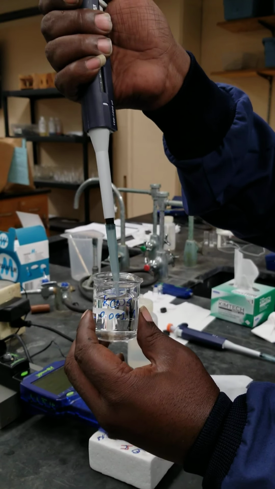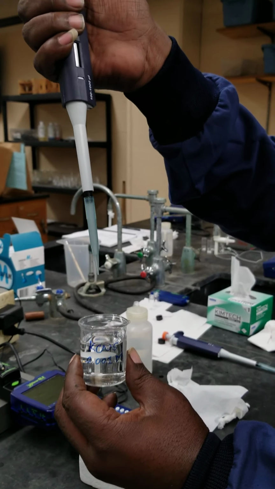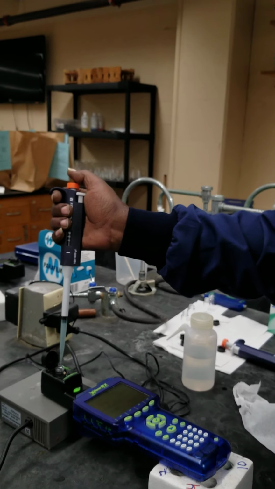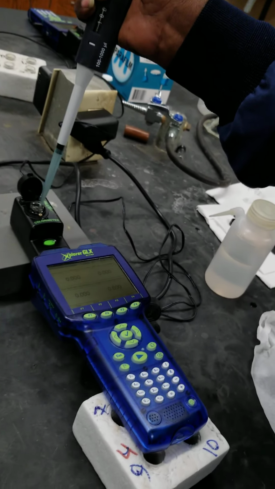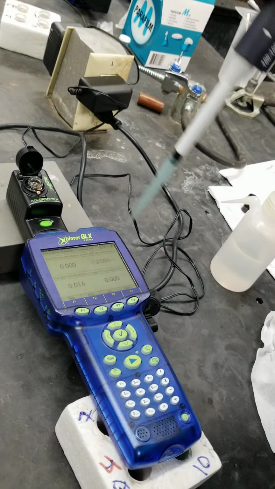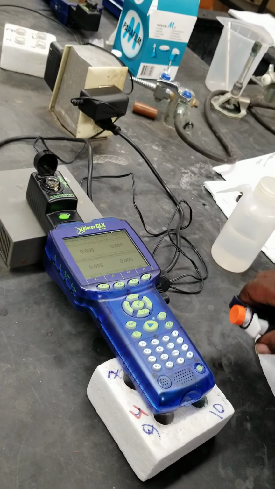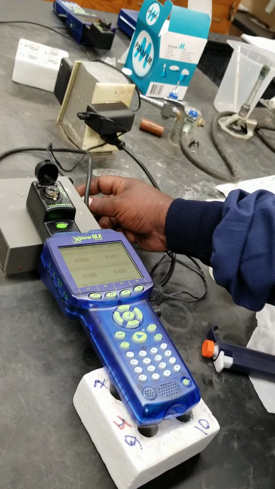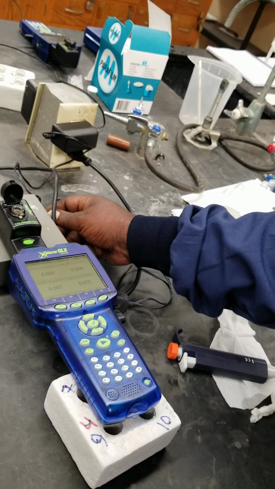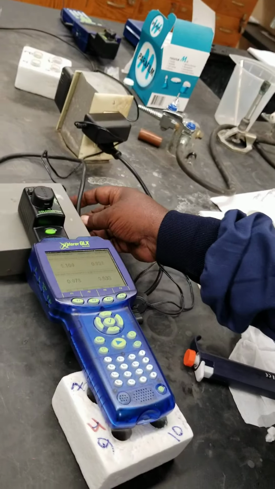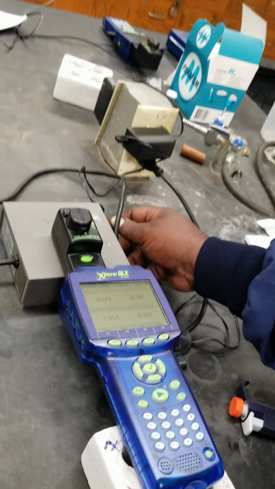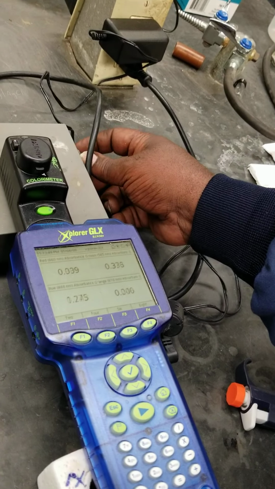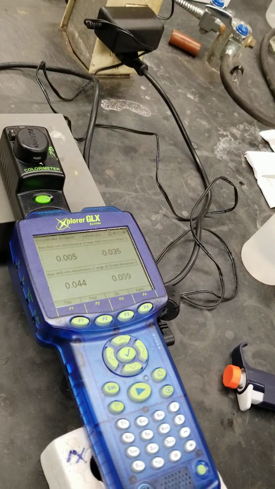Go down, take it up, put it in. Then I'm going to stir with my stir bar. Close that. Turn that off.